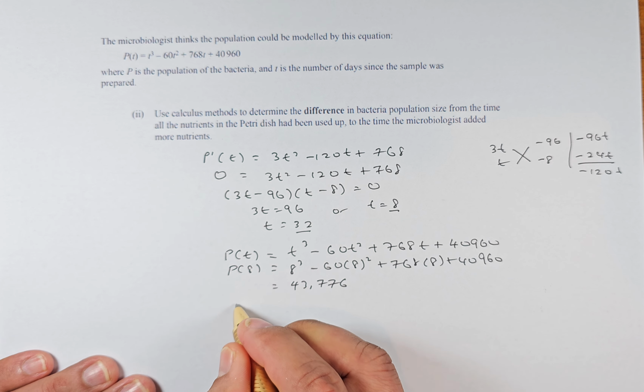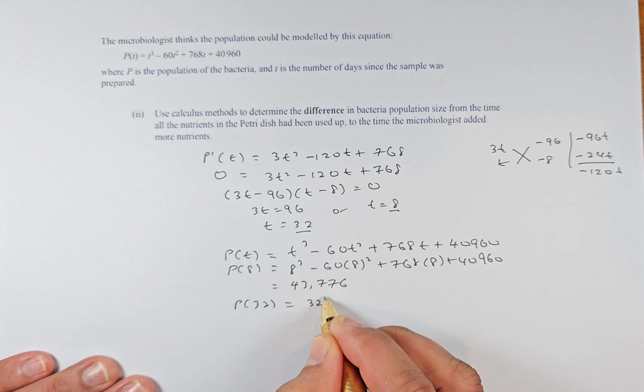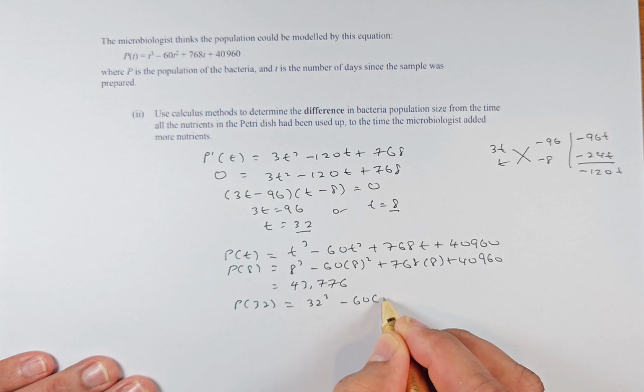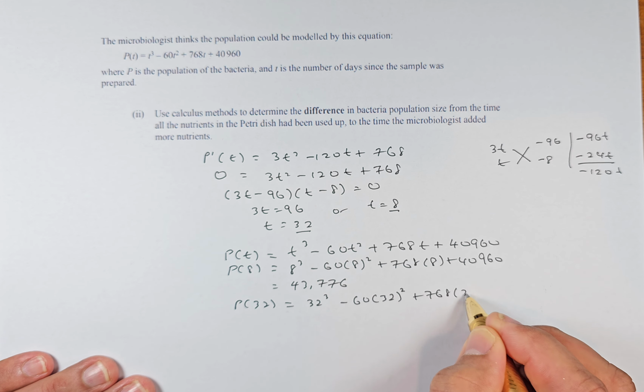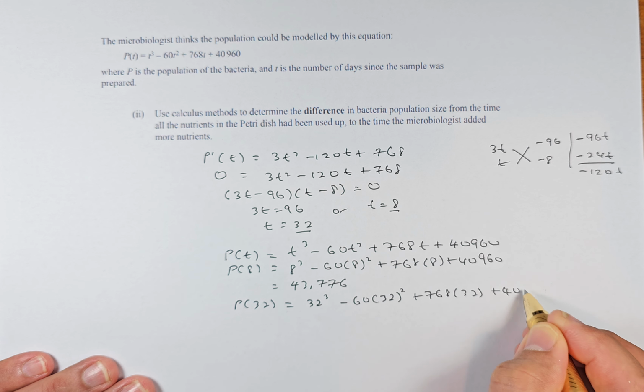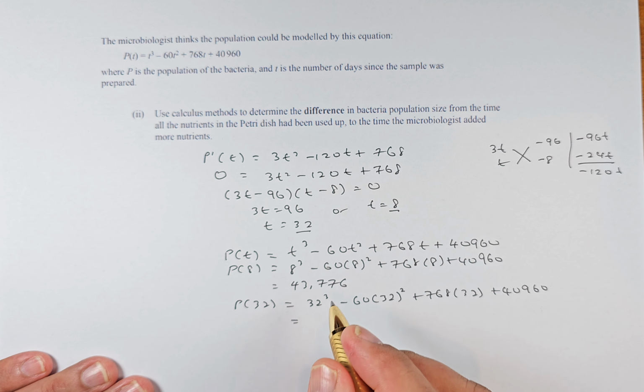The same thing we're going to do for P(32). P(32) is going to be 32 cubed minus 60 times 32 squared plus 768 times 32 plus 40,960. Again, you're going to put it in the calculator, and I've done it before. It's going to be 36,684.